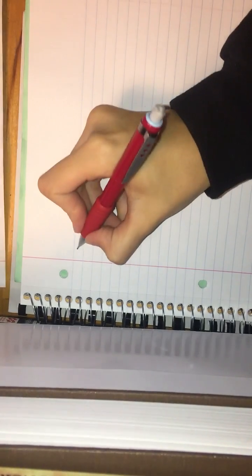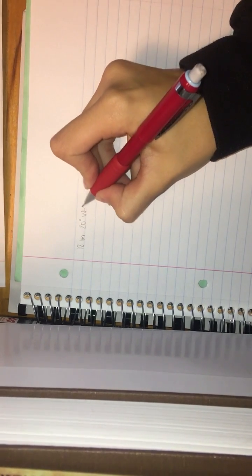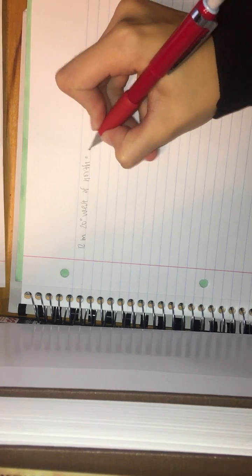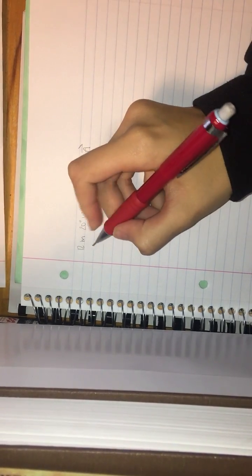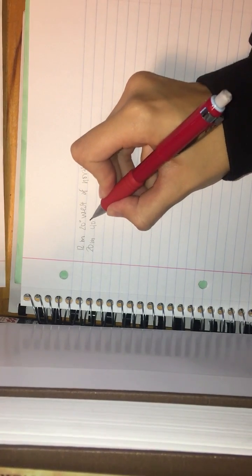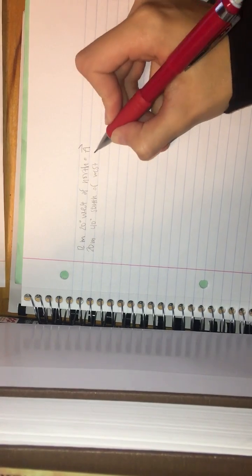Hi, I'll be doing problem 348 from homework number 2. So the problem states that suppose you first walk 12 meters in a direction of 20 degrees west of north. So this we can call vector A. And then 20 meters in a direction 40 degrees south of west. And this we will call vector B.